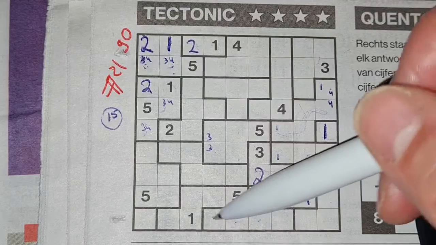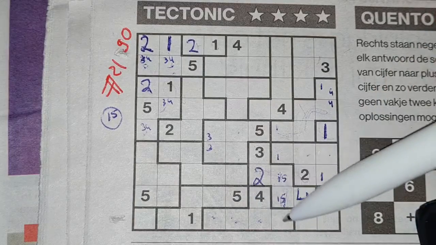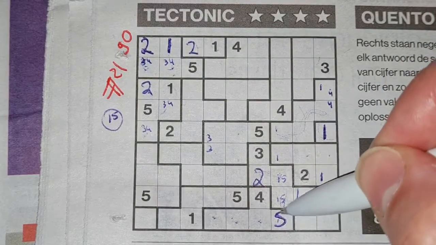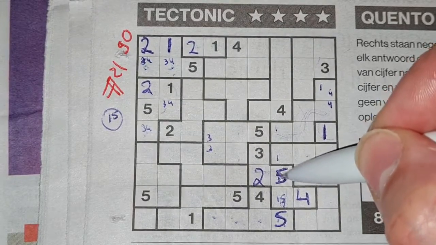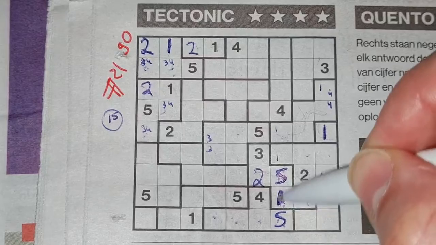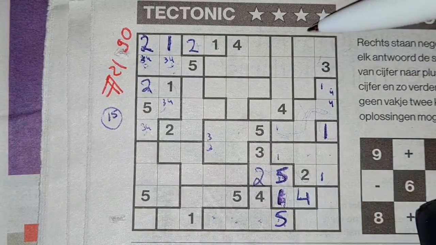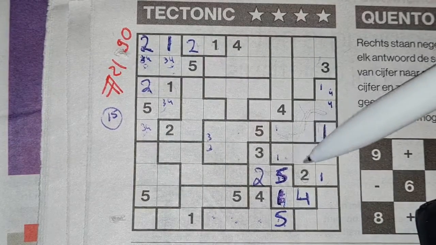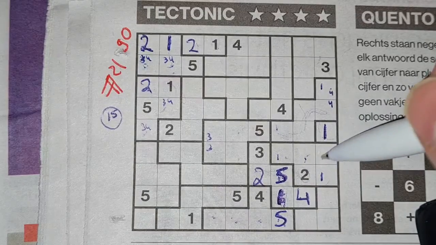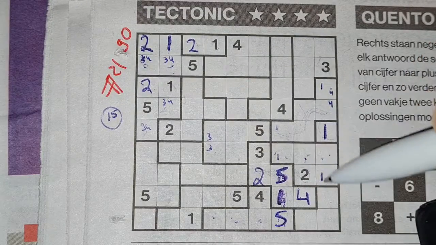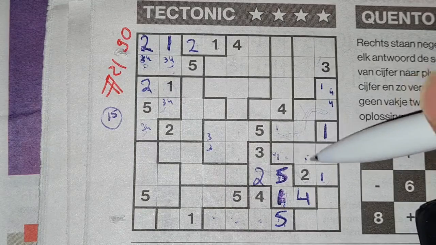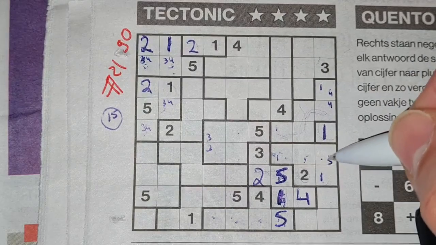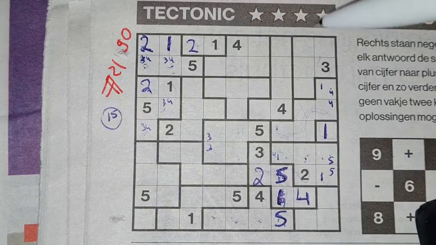Then these 3 boxes cannot be a 5, so 1 box left for the 5 should be there. Now we have a 5 here, so this can't be 5 anymore. This should be the 5, and this should be a 1. Okay. These 2 boxes cannot be a 5, so 1 box left. No. I have here 1. So these 2 cannot be a 5, so the 5 could be here or could be there.